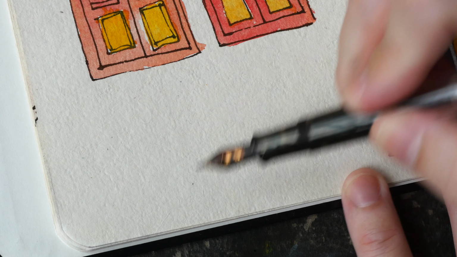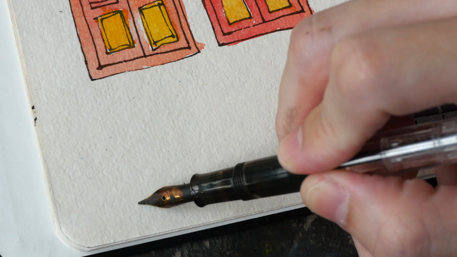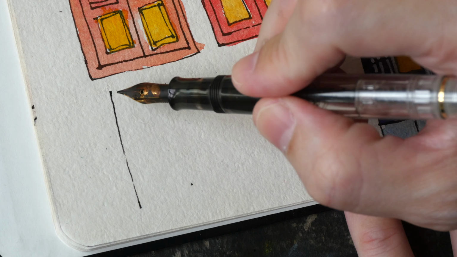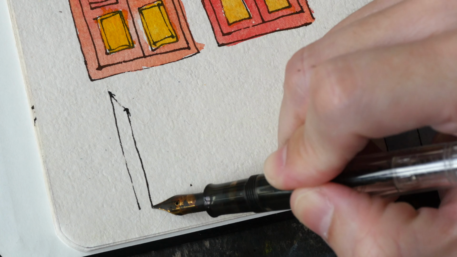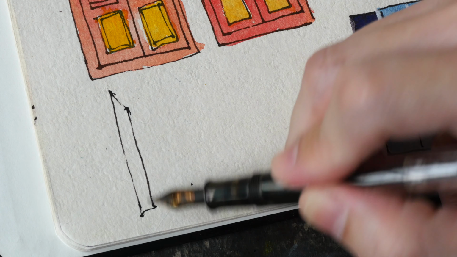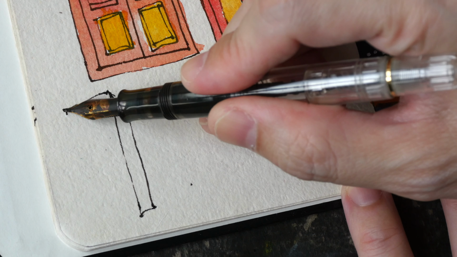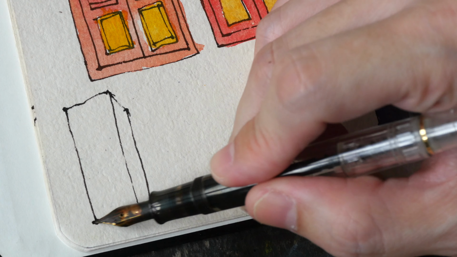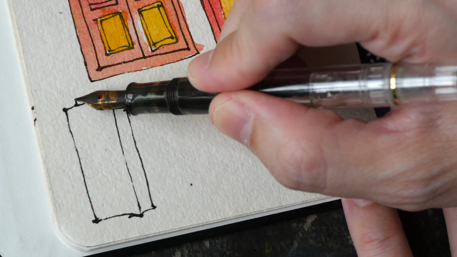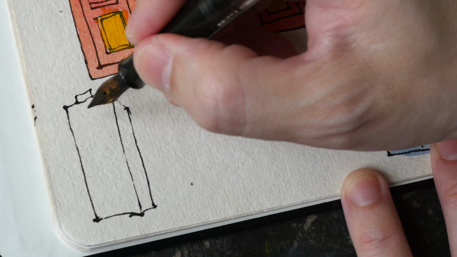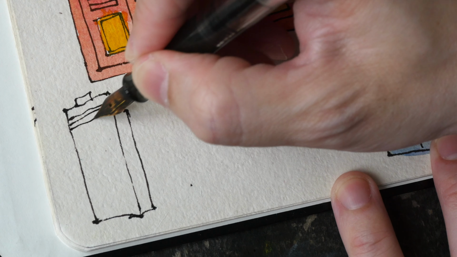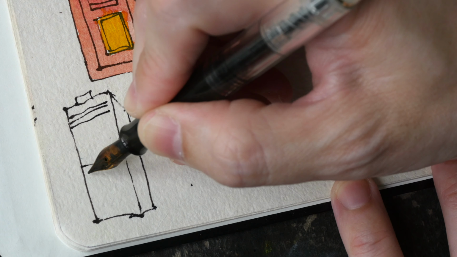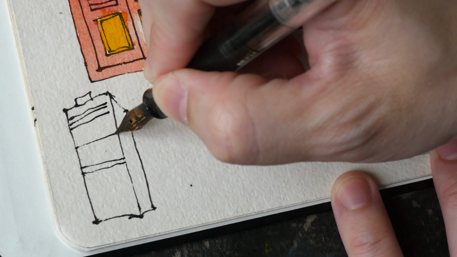If I'm drawing windows by the side of a skyscraper, I will not draw all the individual windows, of course. So let's say I have a very tall building here. Maybe this is an office block. In this case, I may just represent the windows with horizontal lines.